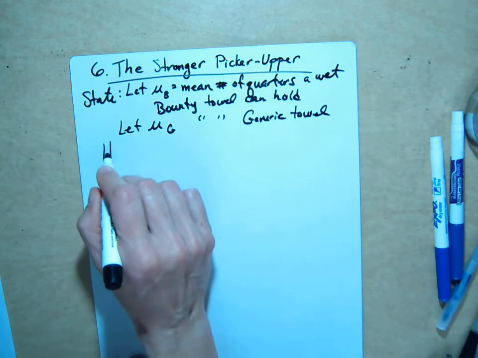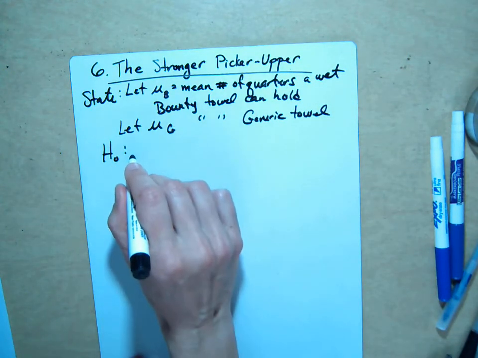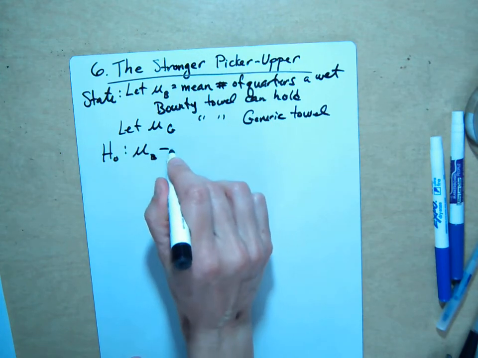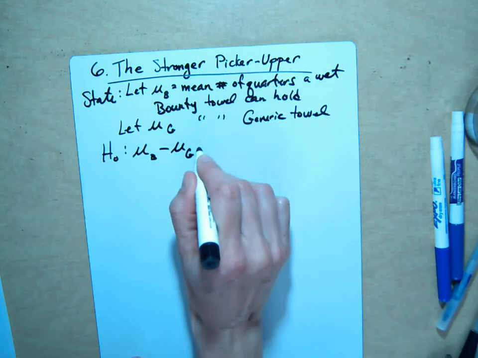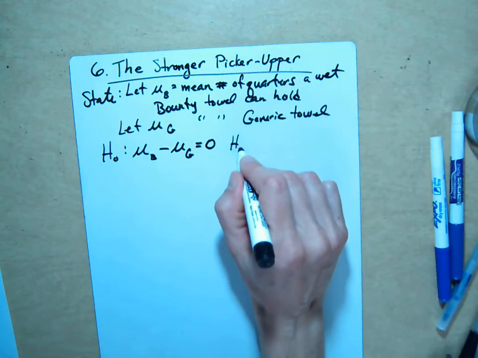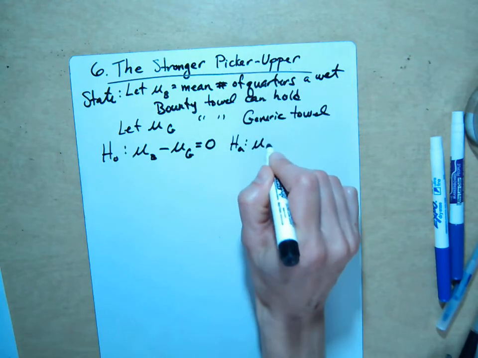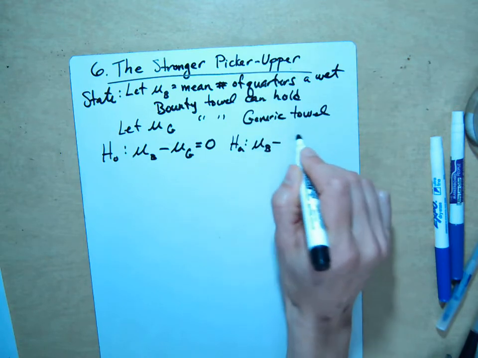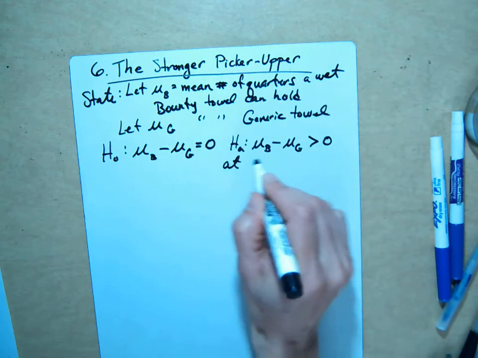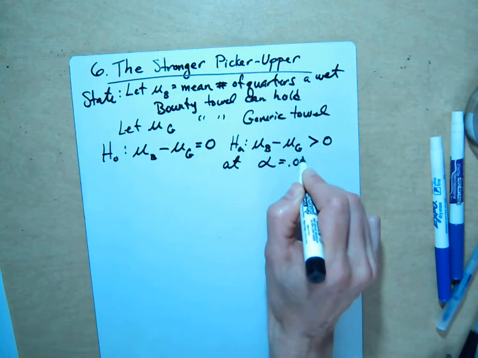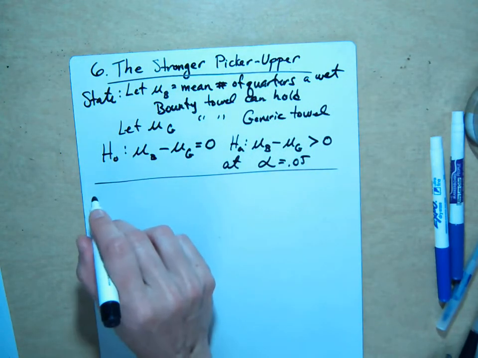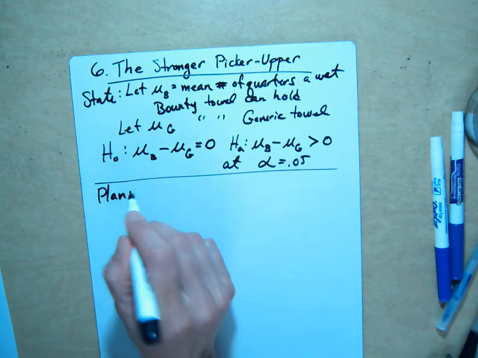And so our null hypothesis is the thing we're going to assume to be true and try to reject: that the difference of means mu sub b minus mu sub g is equal to 0, meaning there is no difference. And the alternative hypothesis is that Bounty is stronger, so the difference is greater than 0. At the alpha 0.05 significance level, since we're not given one. That will be our default. So that's the state part, where we say what we're doing.